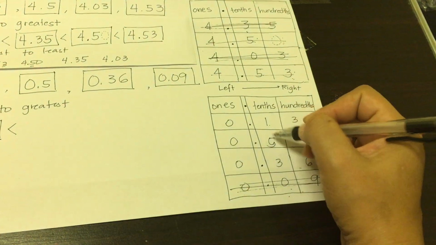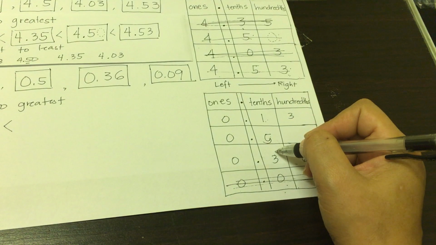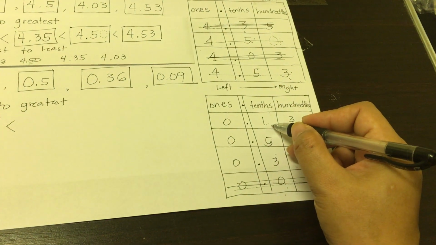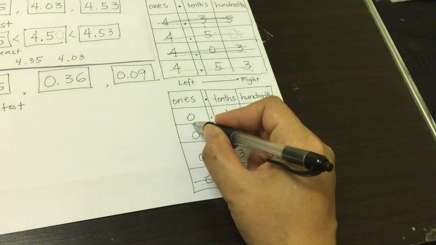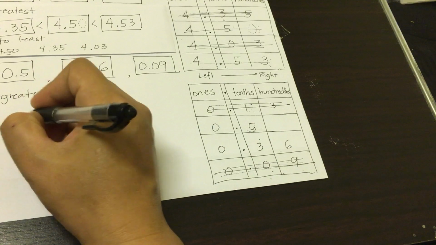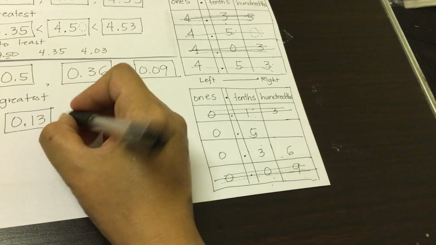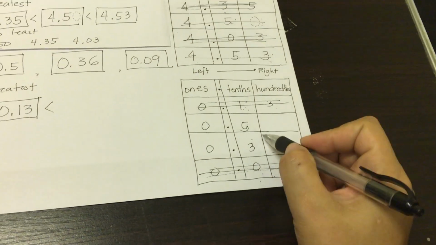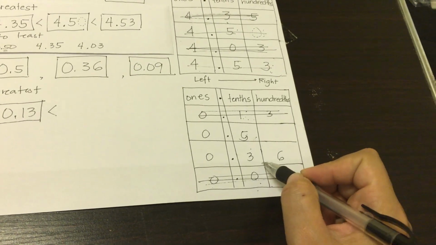So again, let's compare the tenths. So in the tenths place value, we have 1 after 0. So this is 0 and 13 hundredths. So we slash it, and we write it here, 0 and 13 hundredths. So this is the next number. Okay, let's find the next number again. So we have 5 tenths and 3 tenths.